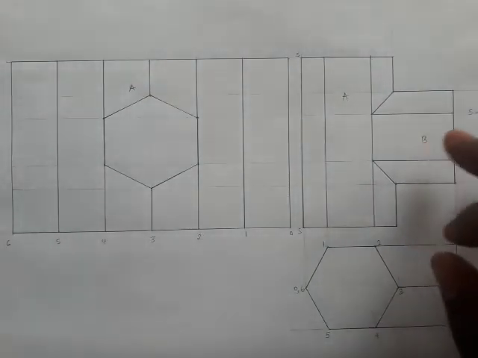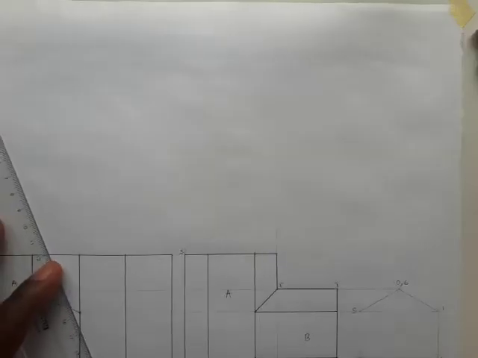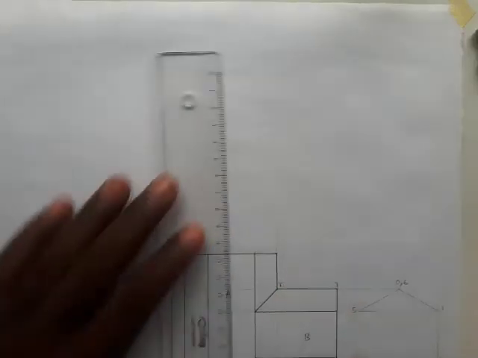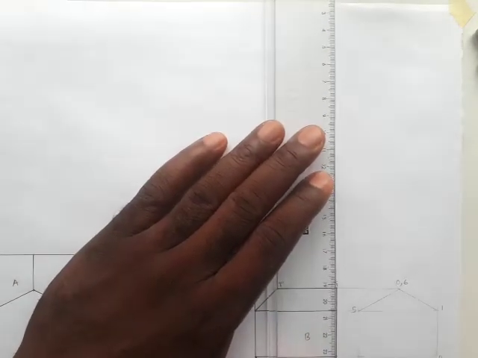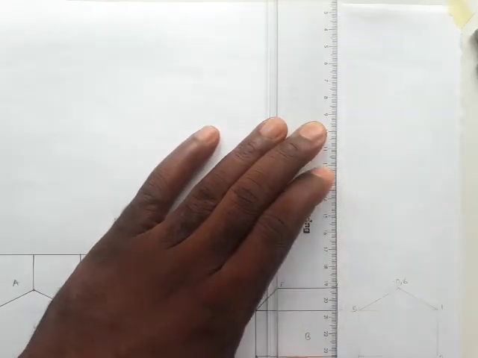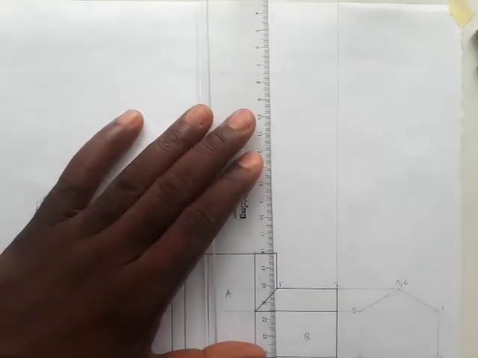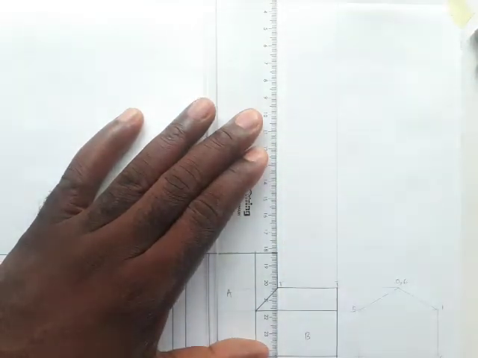Now let us develop B. This is the seam TT. So extend this line out with a thin line. Also extend this one out, the thin line.